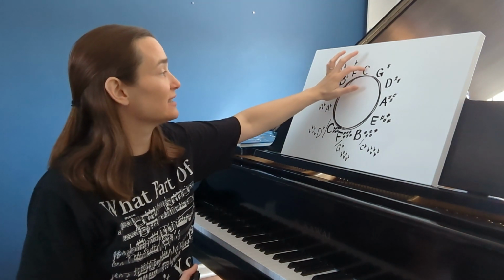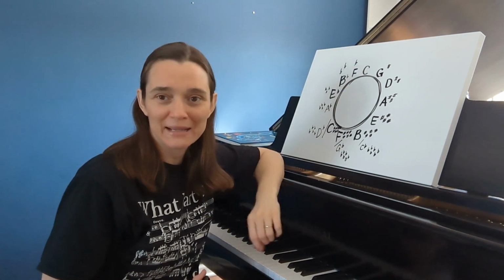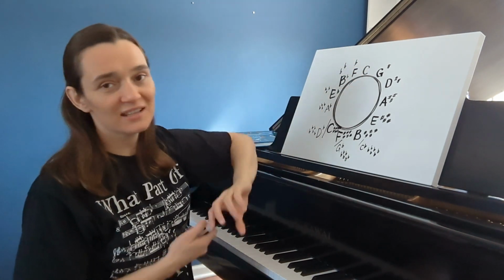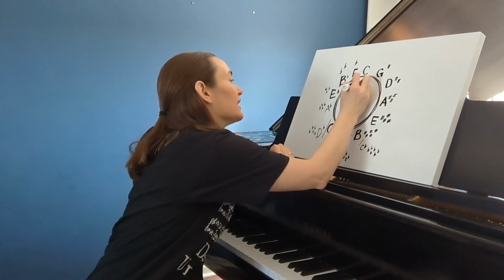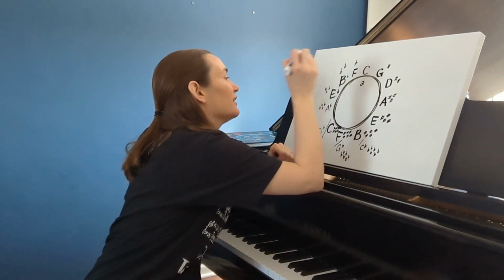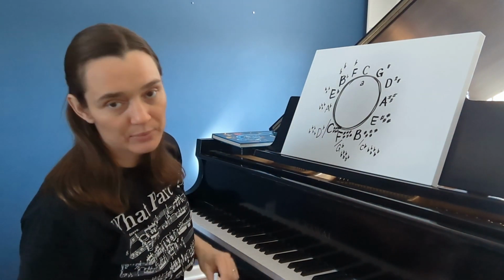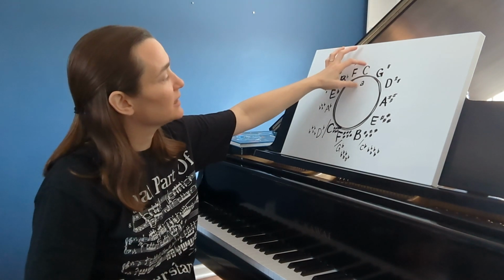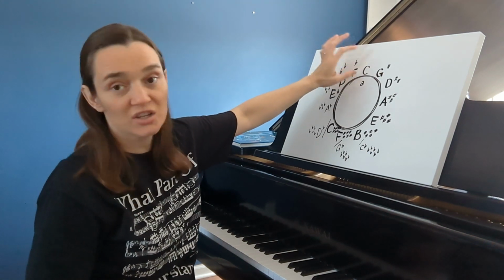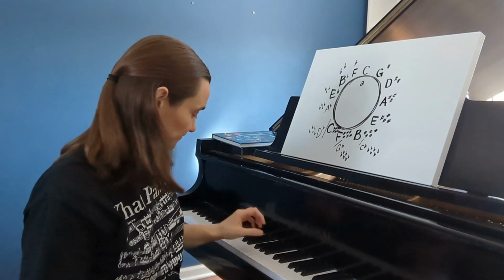For example, the relative minor of C is A minor. We're going to write A, and we're going to write a lowercase a, because we write little letters to represent minor keys. And you'll notice that there is a relationship between the major and the minor.